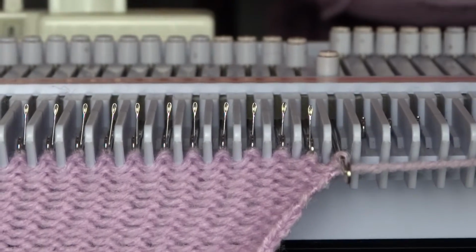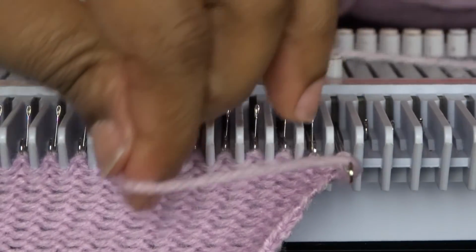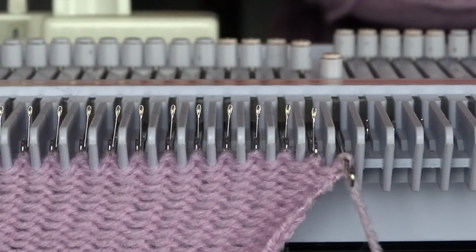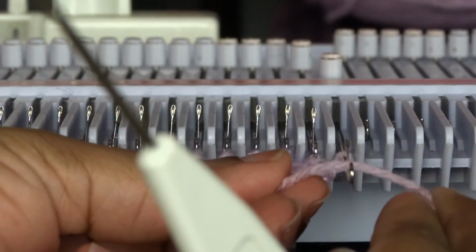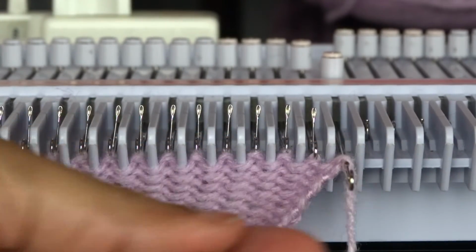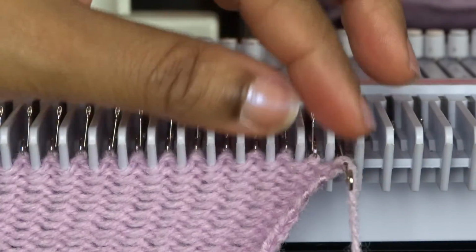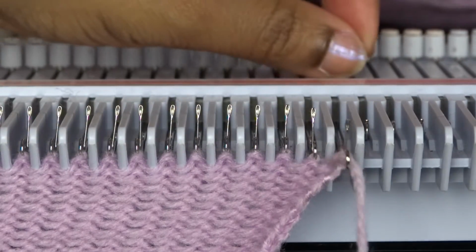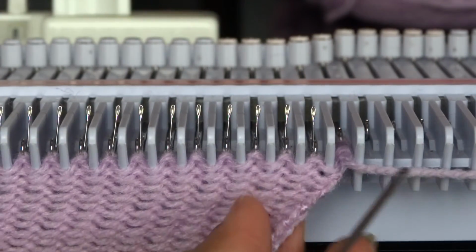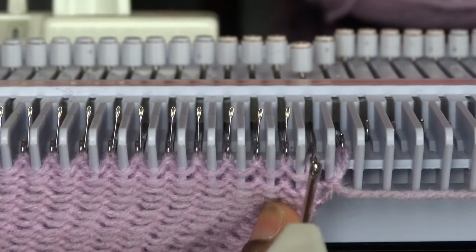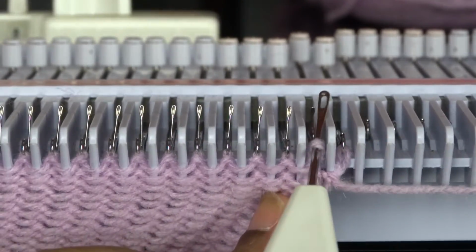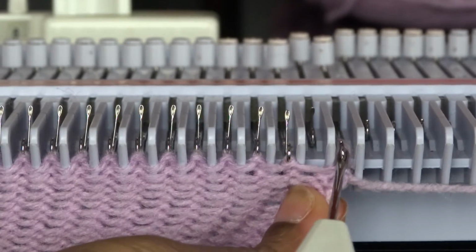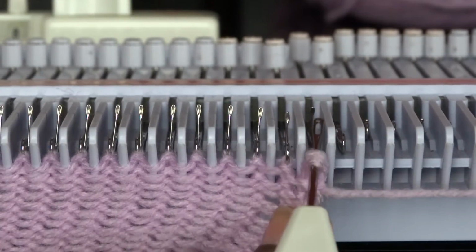And we're going to wind the yarn over the needle. Take it. I'm going to wind the yarn over the needle and make sure it's on the hook, and pull it through. We'll take the second stitch and transfer it into the first stitch, or the first needle stitch. I will take both stitches and transfer them back into the second.